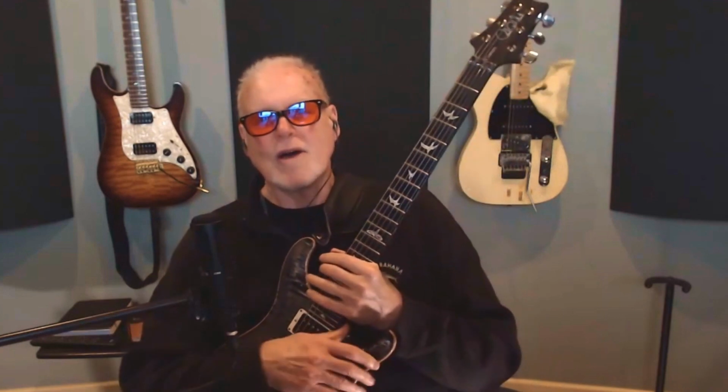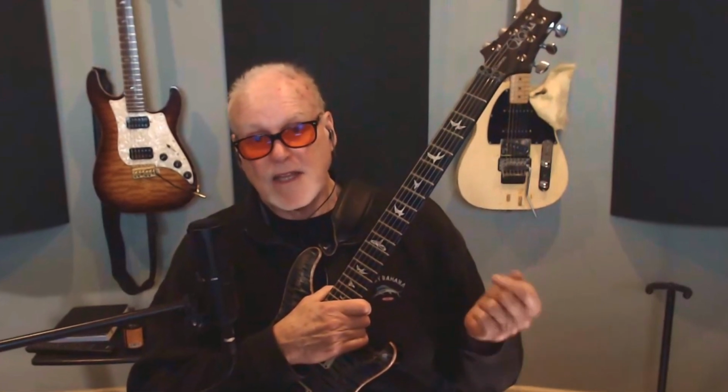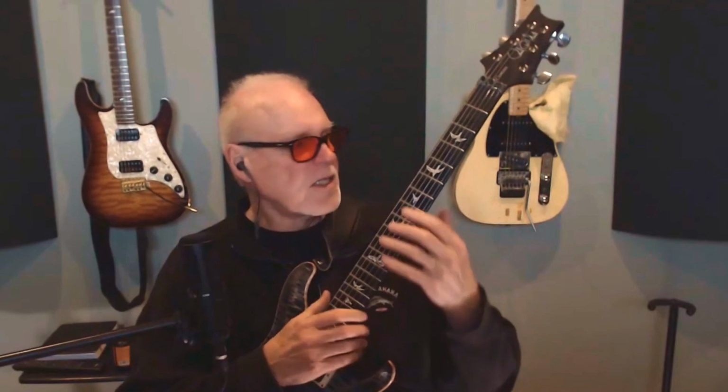So we have numbers for our scales. So a scale for us, which would be the Dorian mode, we call it scale number 3. Okay, and the Dorian mode is this sound.